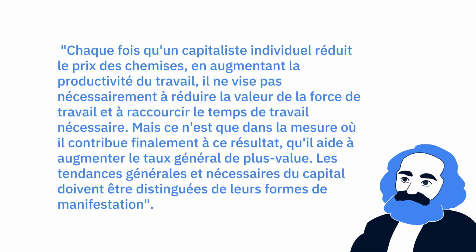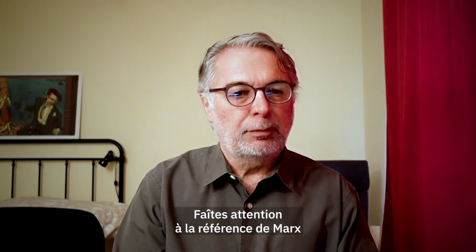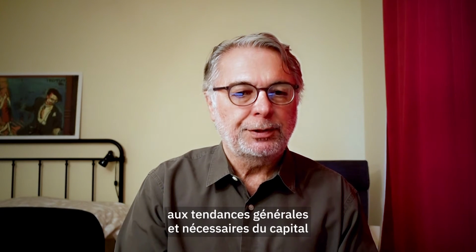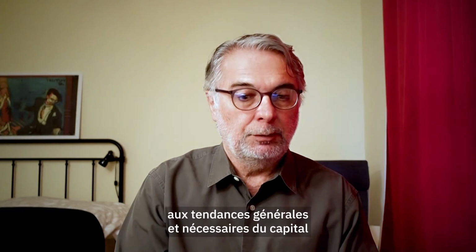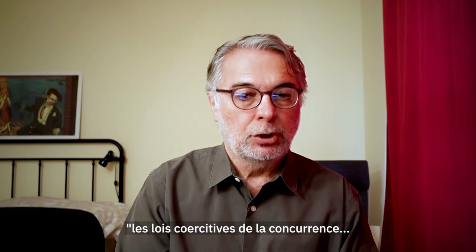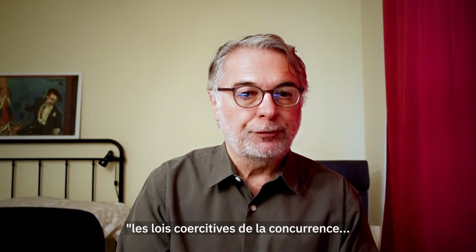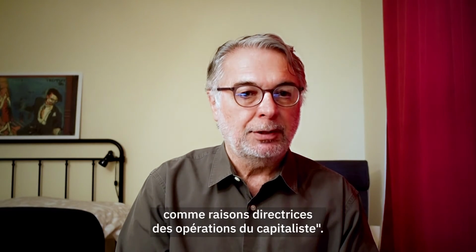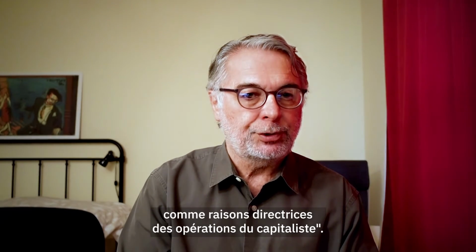The general and necessary tendencies of capital must be distinguished from their forms of manifestation. Pay attention to Marx's reference to the general and necessary tendencies of capital, which are, in this context, as he puts it, those, quote, coercive laws of competition as the directing motives of the capitalist's operations.